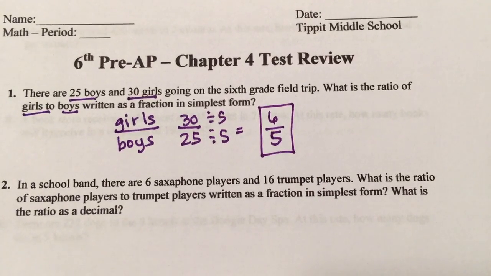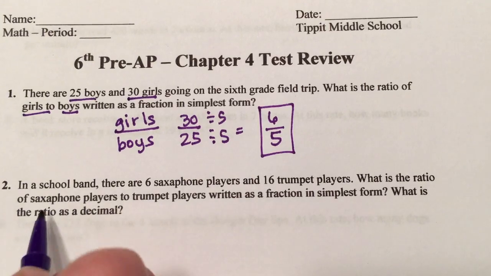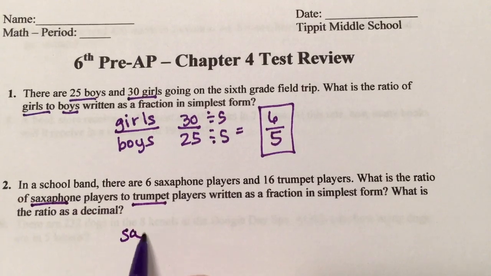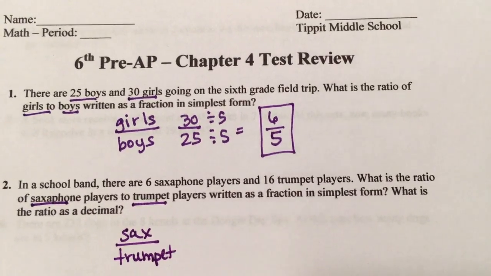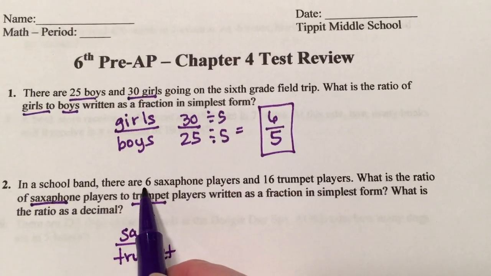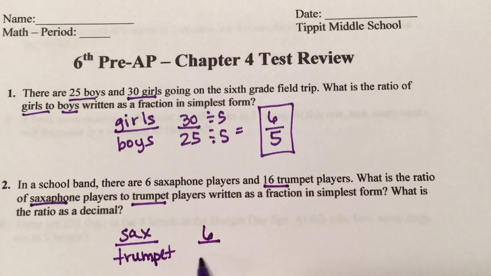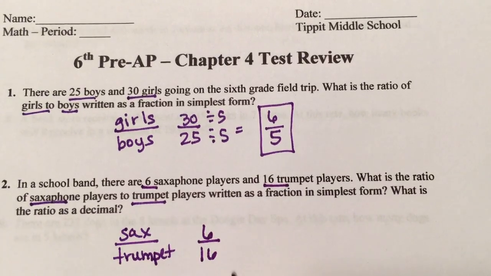Number 2. In a school band, there are 6 saxophone players and 16 trumpet players. What is the ratio of saxophone players to trumpet players written as a fraction in simplest form? What is the ratio as a decimal? So again, I want to make sure that I get my words in the right order. It looks like I'm doing saxophone players over trumpet players. And then I want to match up the numbers. So there are 6 saxophone players, so 6 will go on top. Trumpet players is 16, that'll go on bottom.